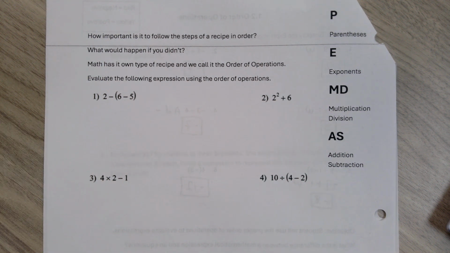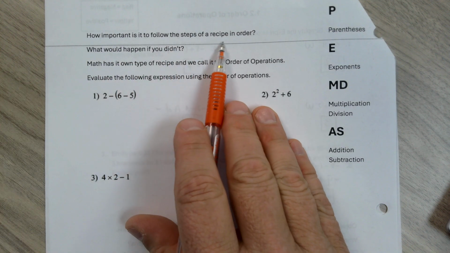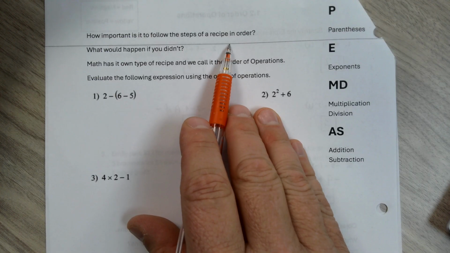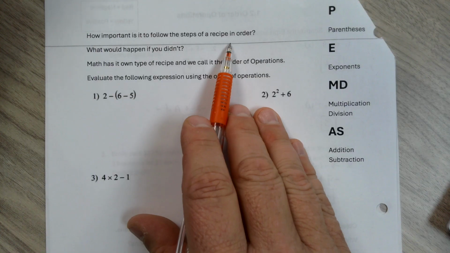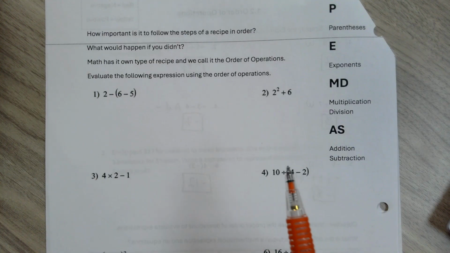All right, welcome to the second page of lesson 1.2 on order of operations for Math 1. As we're looking at this, how important is it to follow the steps of a recipe in order? If you're going to bake a cake, could you just choose to do the steps in any order that you want? No, probably not. You'd probably have a big old mess, right? So order matters in a lot of things, and the same thing with mathematics.